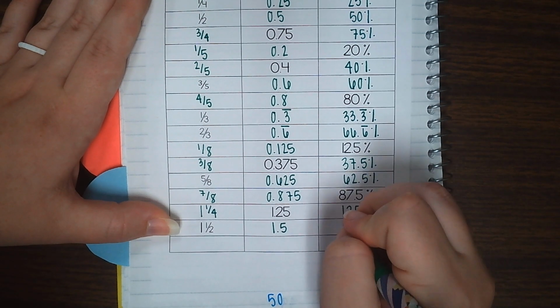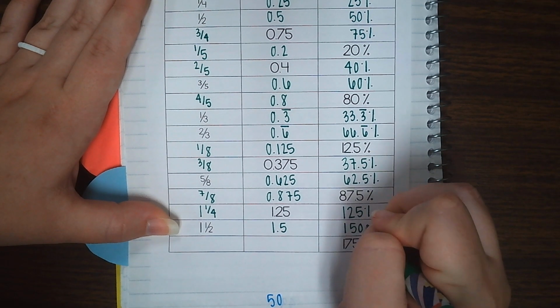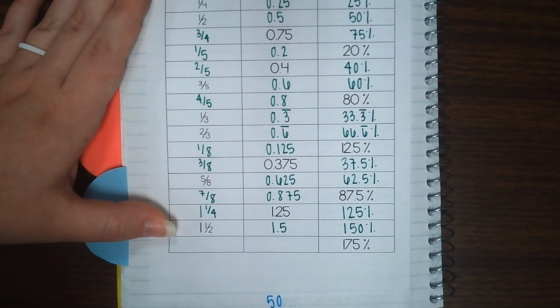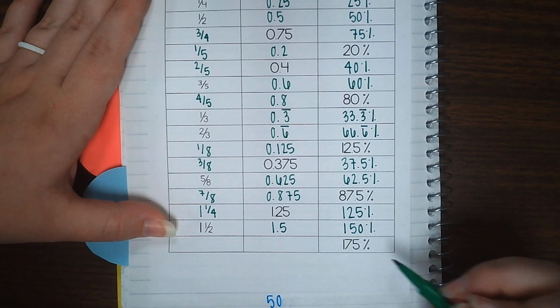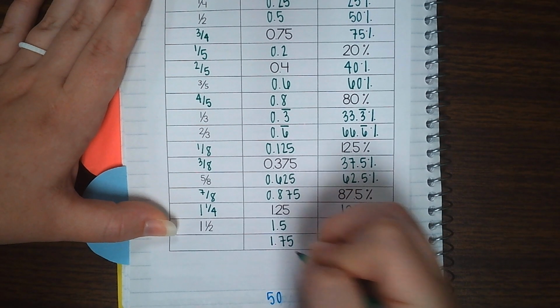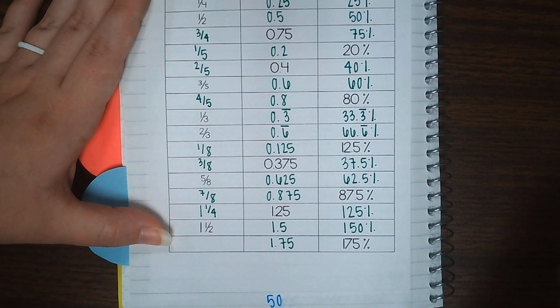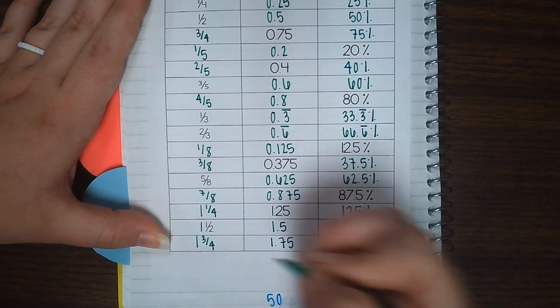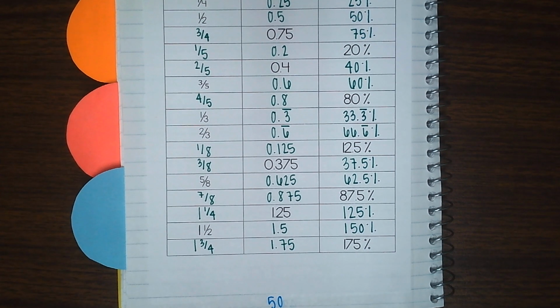As a percent, it is 150%. 175% is 1.75. As a fraction, it is 1 3/4. And that wraps it up.